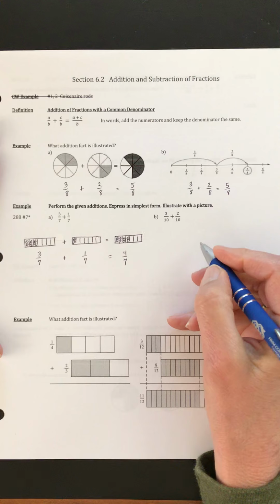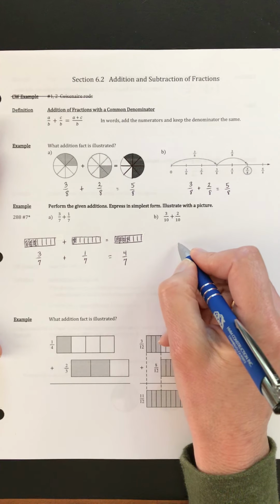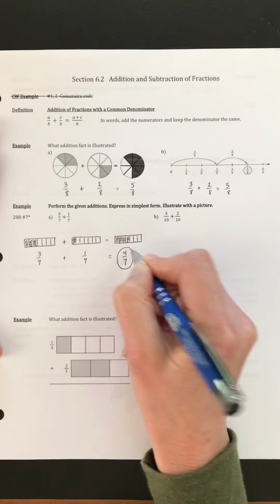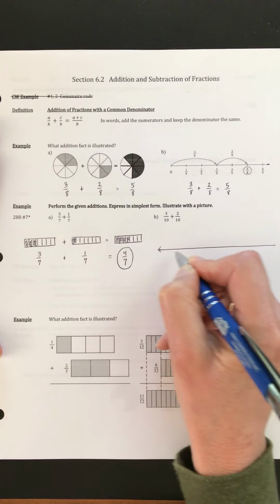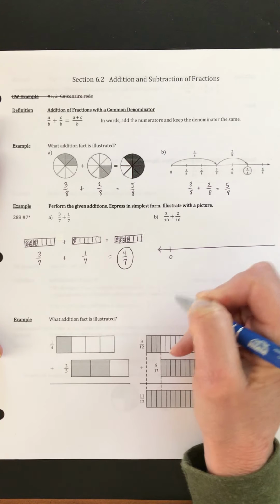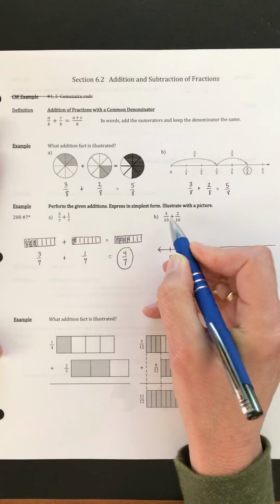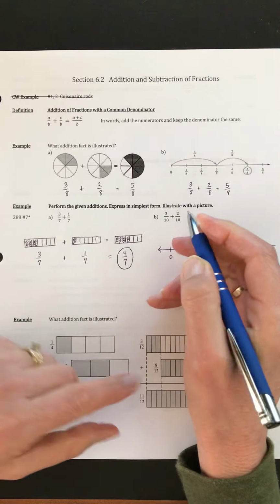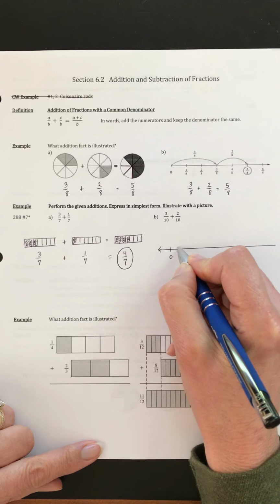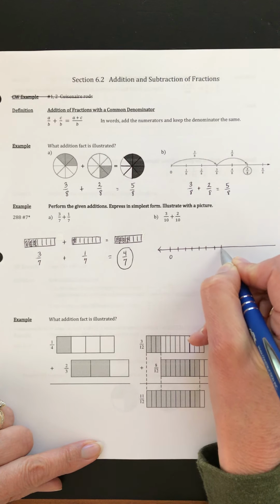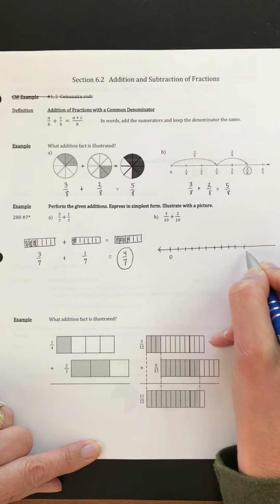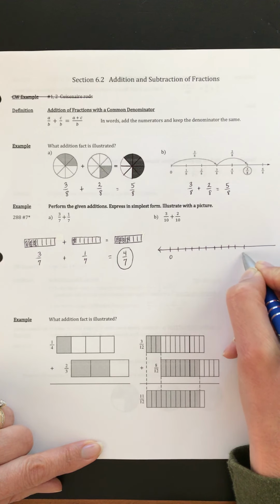Here, if we want to use the number line, let's circle our answer in this one. If we say 0 is here, then we want to evenly space. What's the denominator? 10. So we need to make 10 here. 1, 2, 3, 4, 5, 6, 7, 8, 9, 10. I kind of went off there. I'm not happy with that.